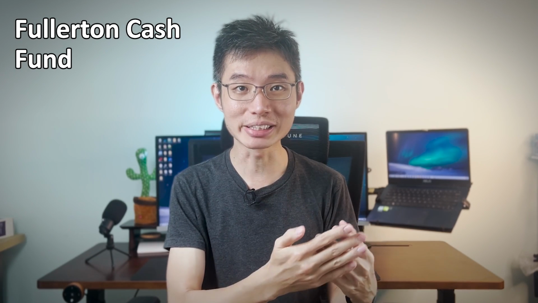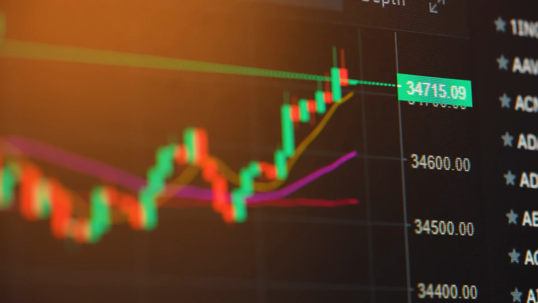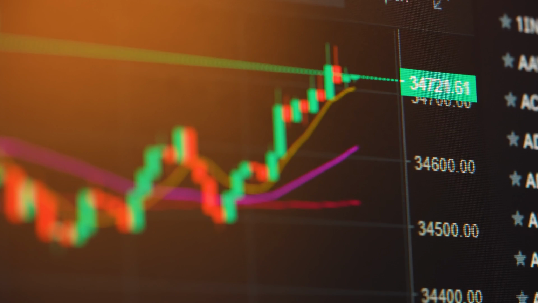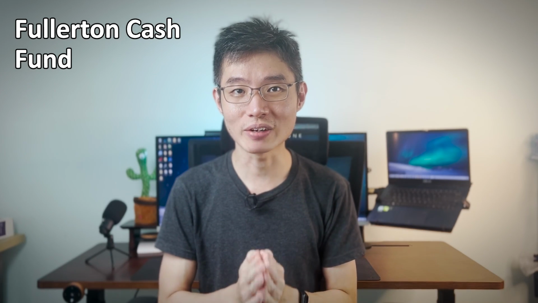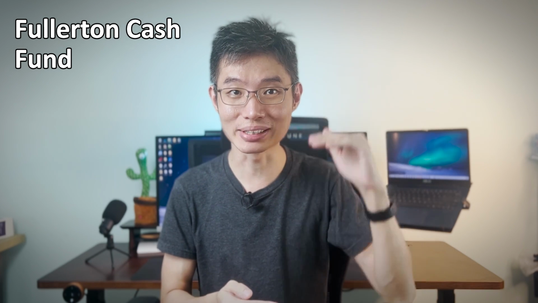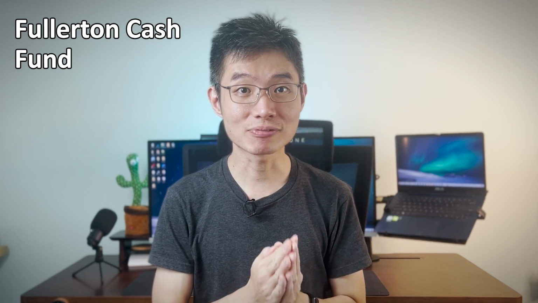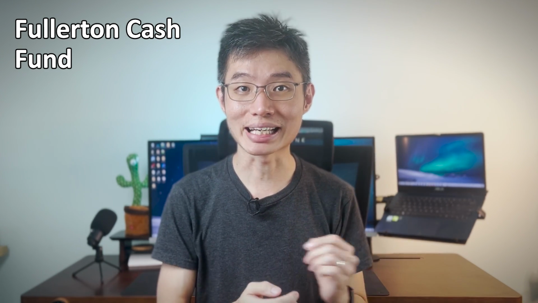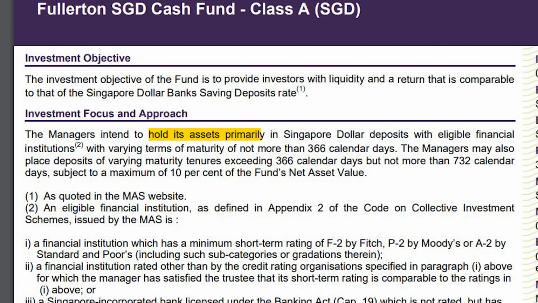Or in other words, this fund invests in safer securities that don't go up and down too much, so that when investors sell, they are less likely to end up buying high and selling low. At the same time, this fund aims to give a return that's as good as a bank's interest rate. To achieve this, the fund invests in SGD deposits with financial institutions.